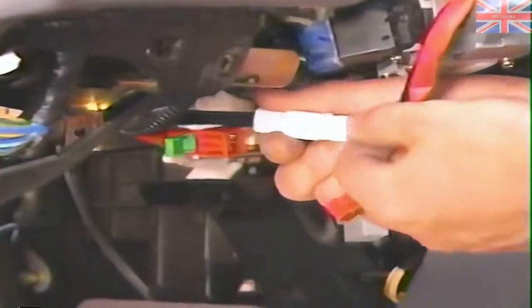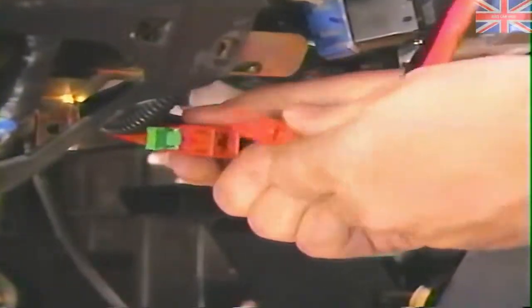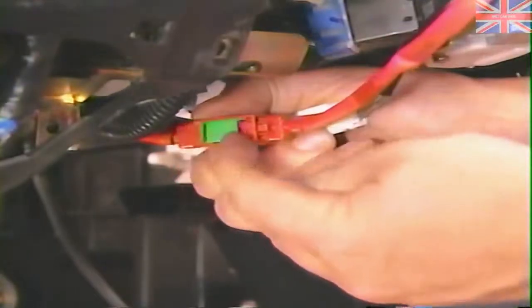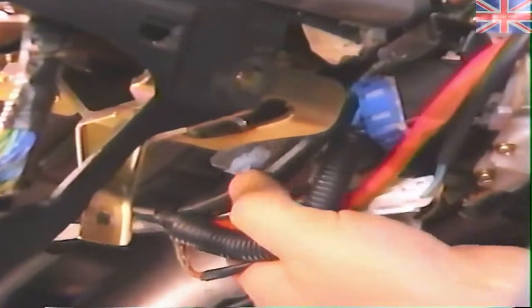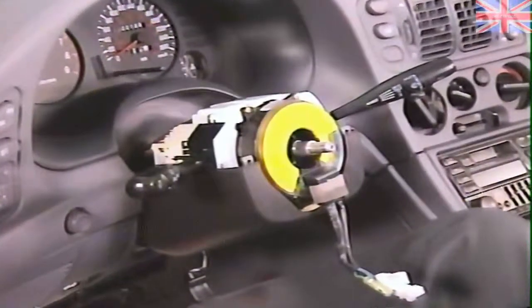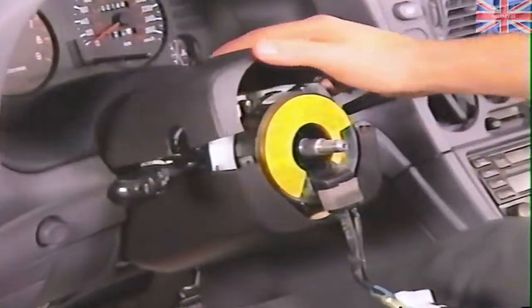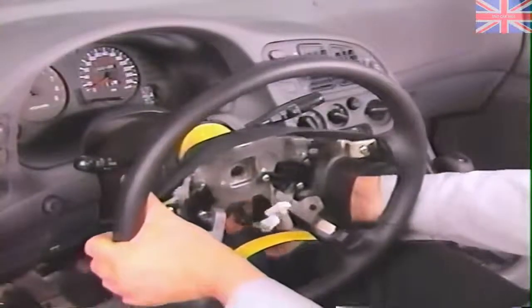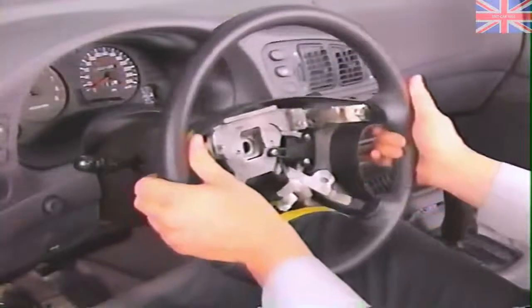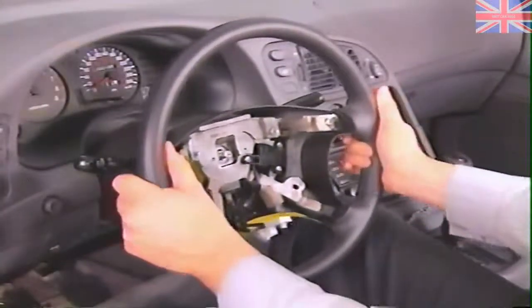Now connect the clock spring connectors, making sure to snap the red connector's green locking tab in place. At this time, be sure that all wiring is secured to the steering column with the proper retainers. Then reinstall the upper and lower column covers. With the front wheels straight ahead, install the steering wheel over the steering column splines, making sure it is properly positioned.